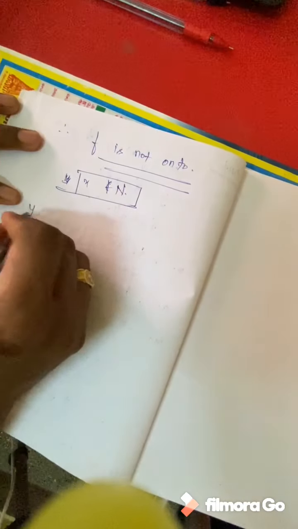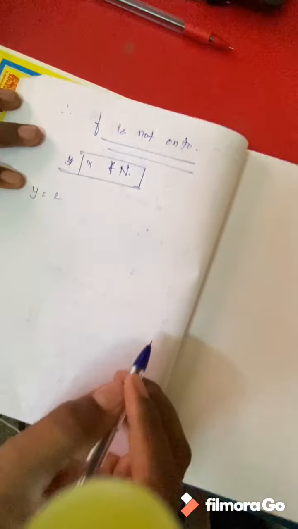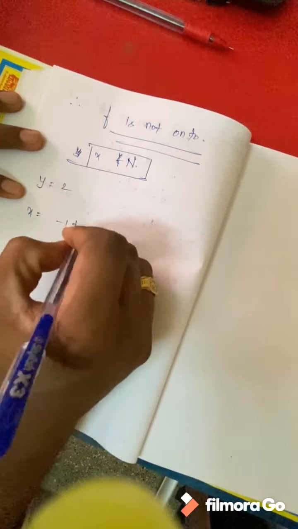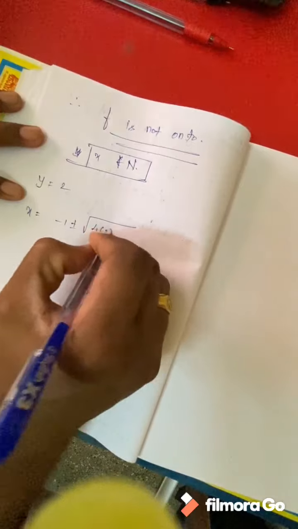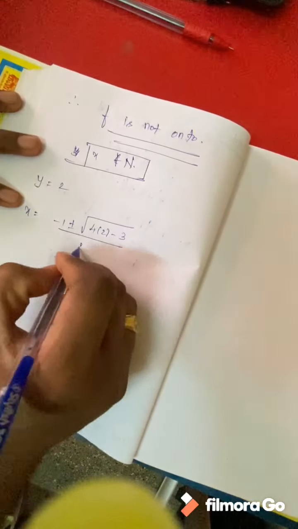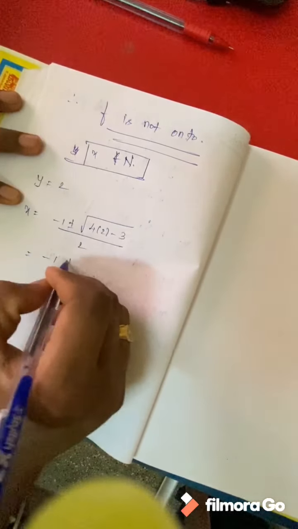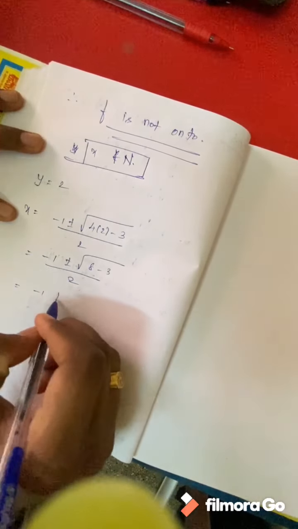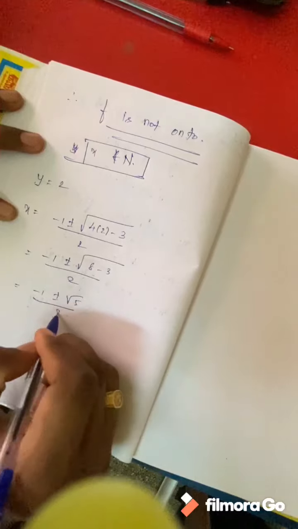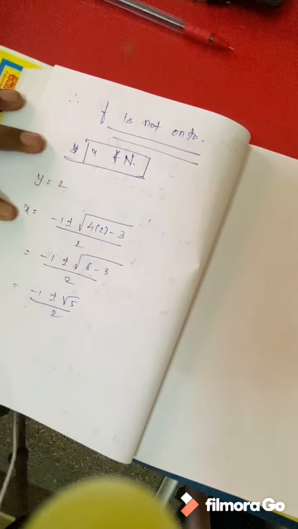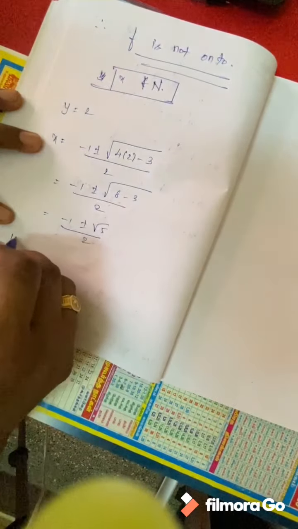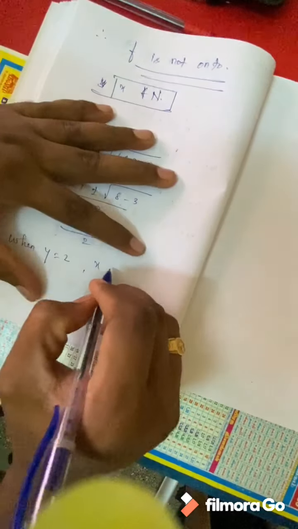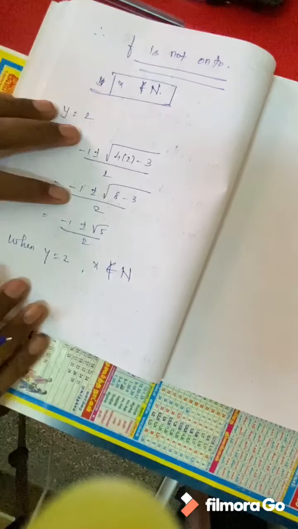So when I substitute y equal to 1, I am not getting a natural number. Suppose I substitute y equal to 2, so x is equal to minus 1 plus or minus root of 4 into 2 minus 3, whole divided by 2. So minus 1 plus or minus root of 8 minus 3 by 2, minus 1 plus or minus root 5 by 2. So I am getting an irrational number. Therefore when y equal to 2, x does not belong to the set of all natural numbers.